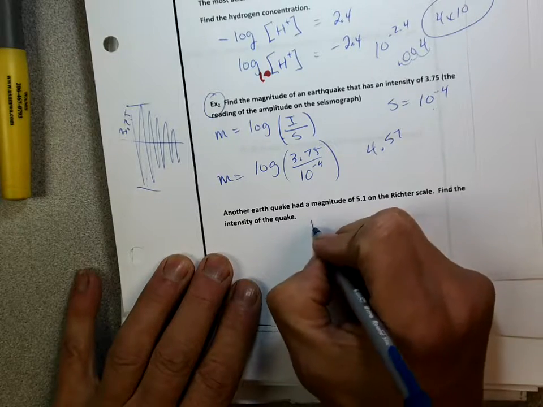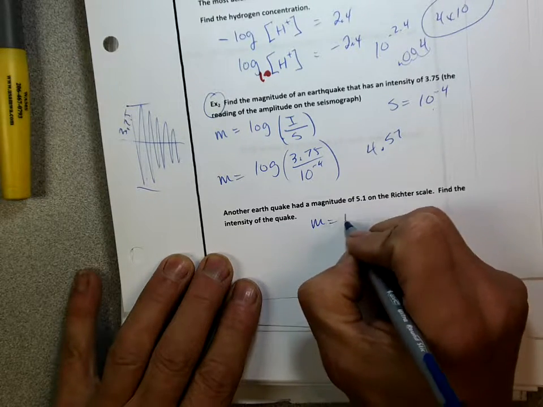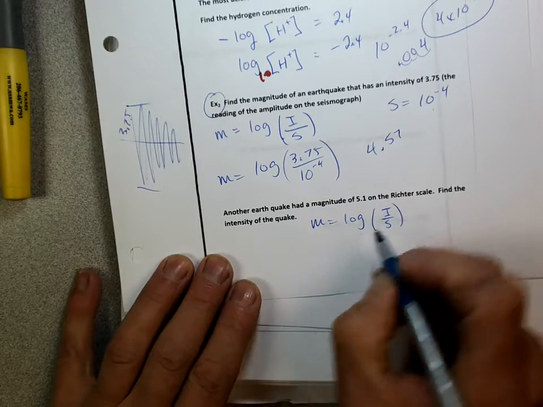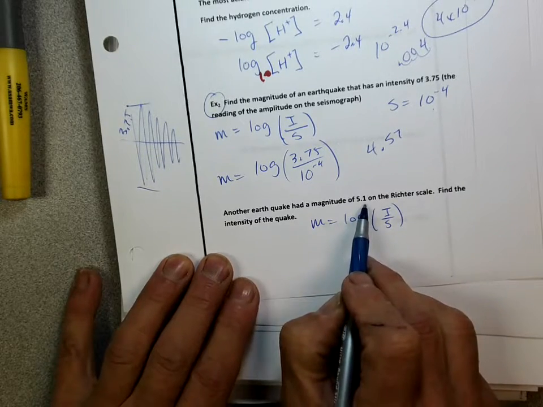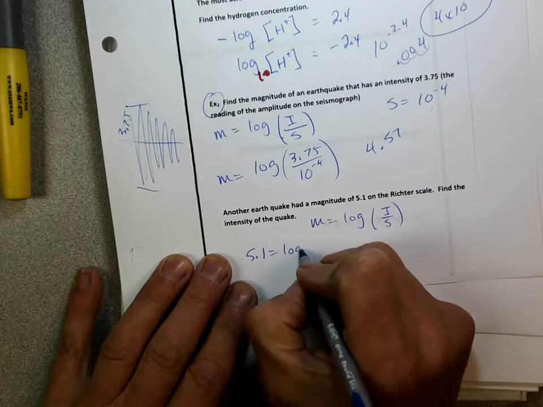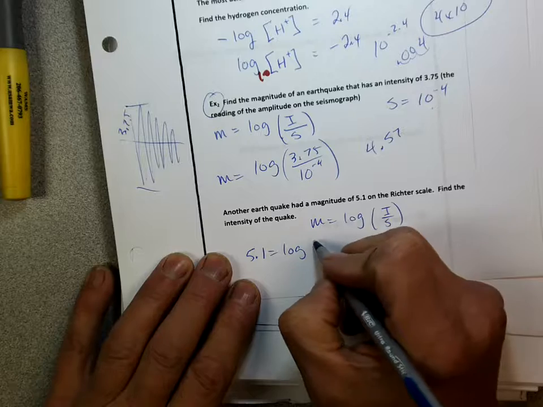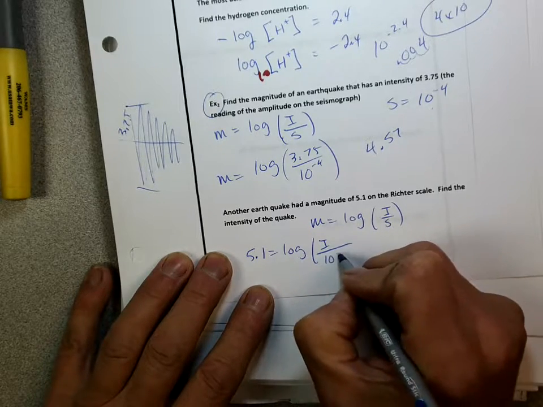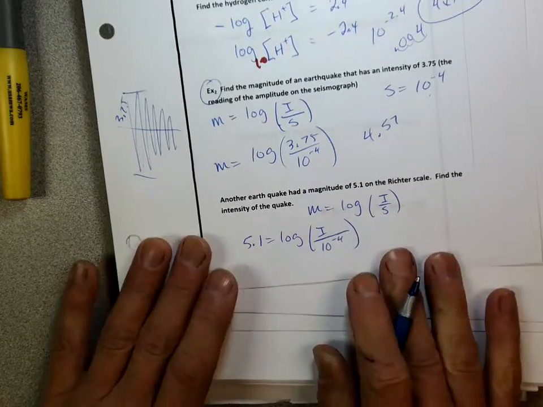Because we've got M equals log of I over S. And in this case, that's my magnitude. So I set my 5.1 equals my log. And I'm looking for my intensity. I don't know what that is, but divided by my 10 to the negative 4 power, okay?